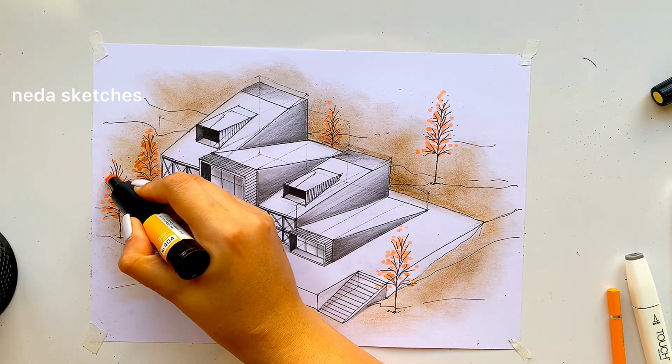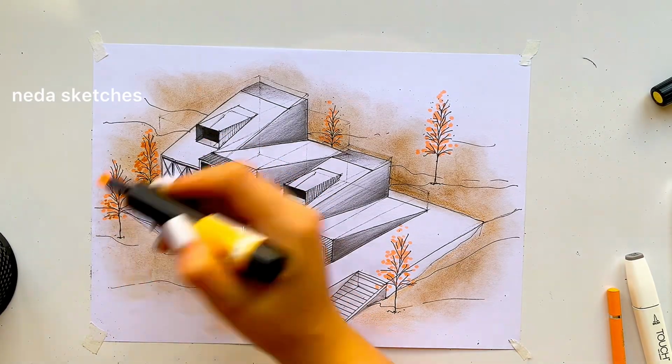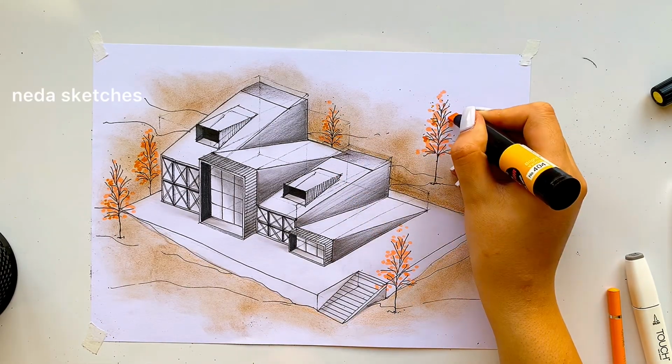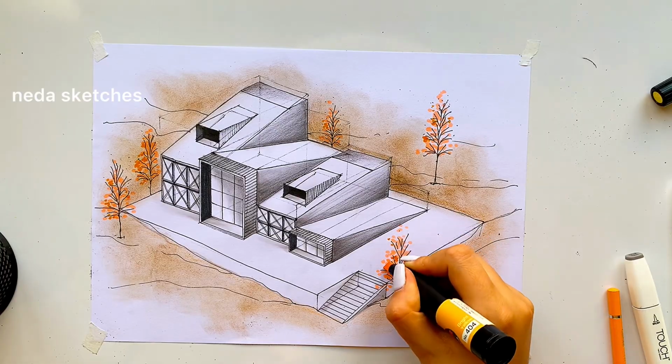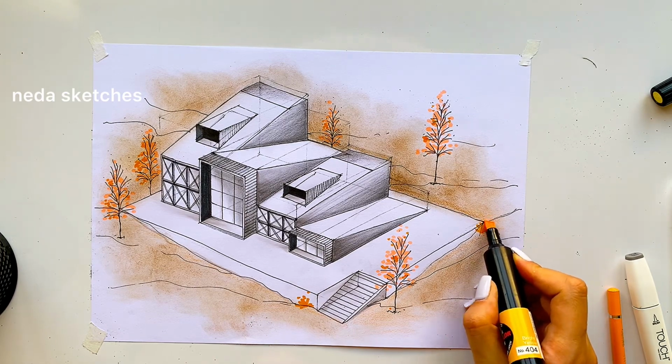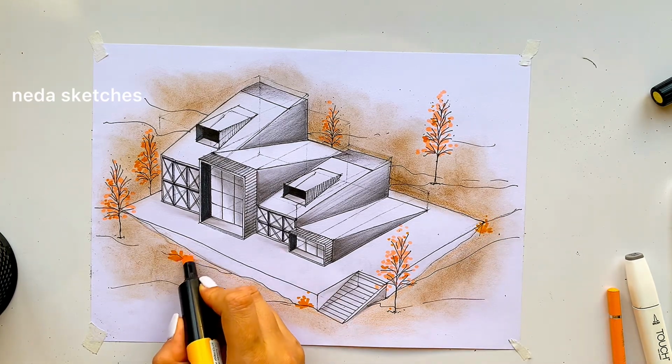The brand of this orange marker that I'm using is Q Color and its code is 404. Actually, I use different brands of markers and you can use other brands. For example, Ohuhu markers, which are so popular.